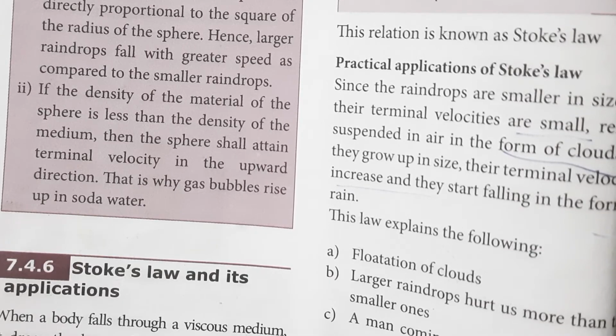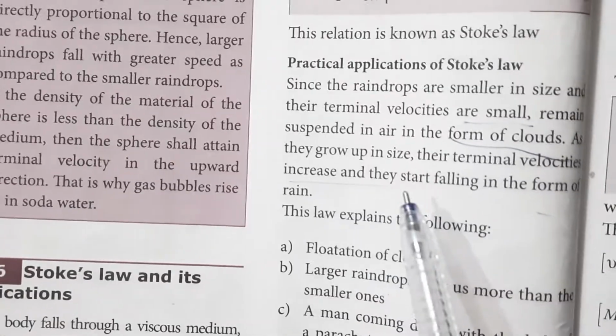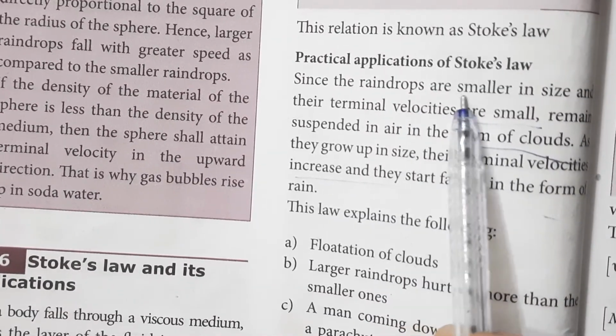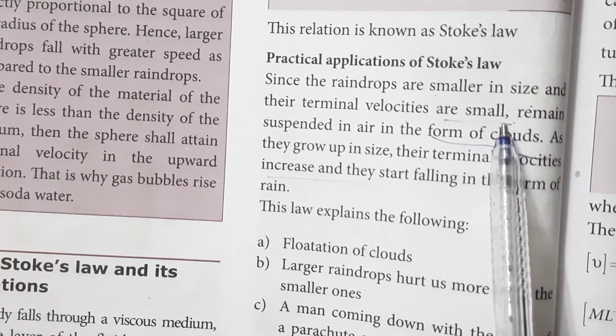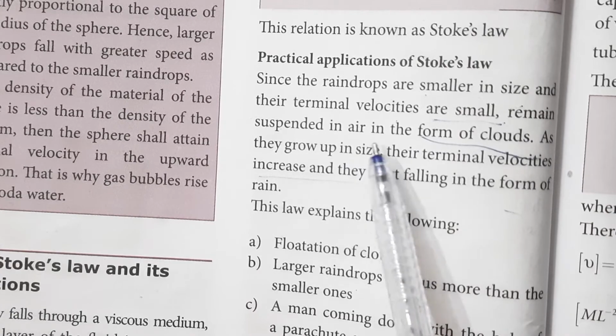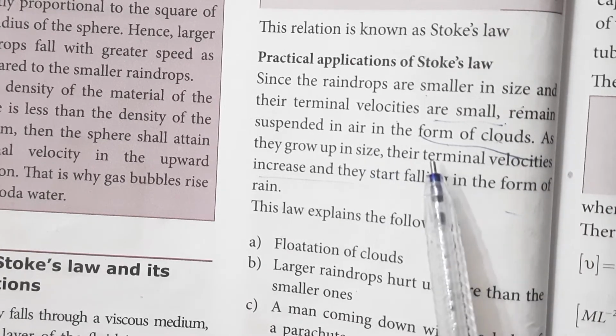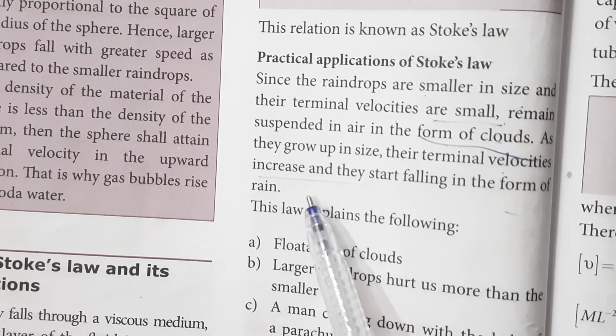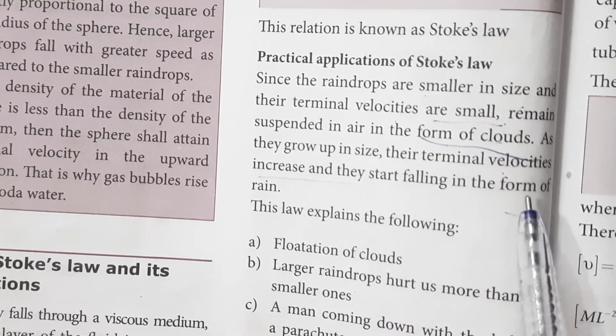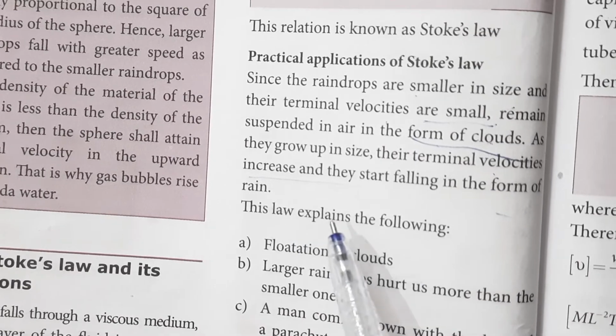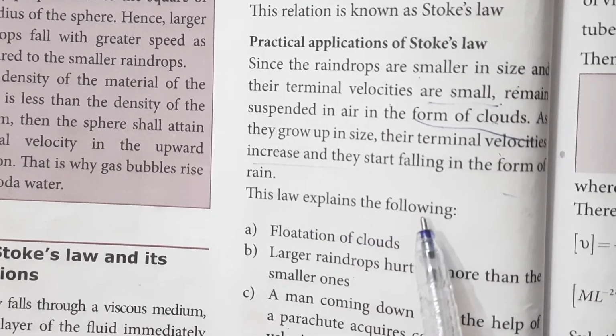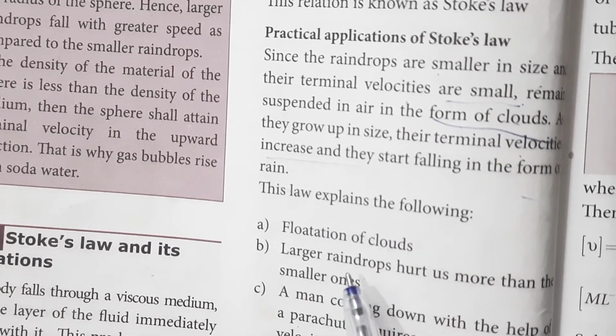Some practical applications of Stokes law are given in your book. Raindrops are smaller in size and their terminal velocities are smaller. They remain suspended in air in the form of clouds. As they grow in size, their terminal velocities also increase and they start falling in the form of rain. So, this law explains the flotation of clouds.